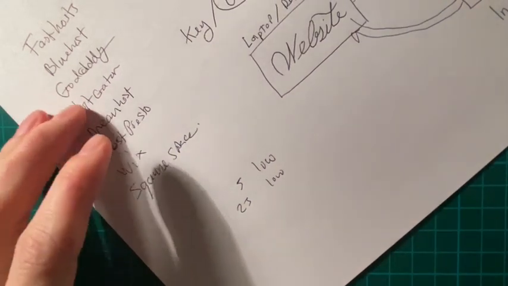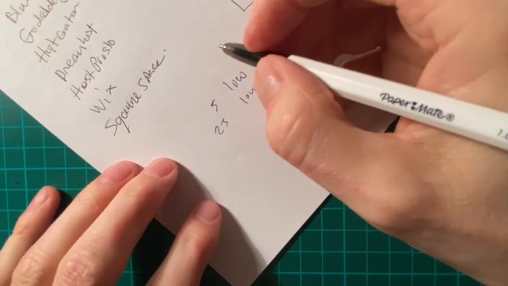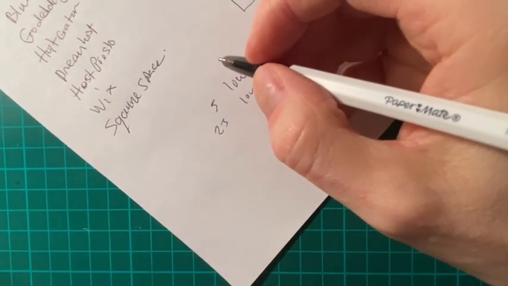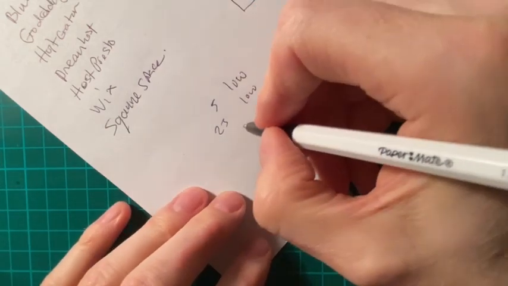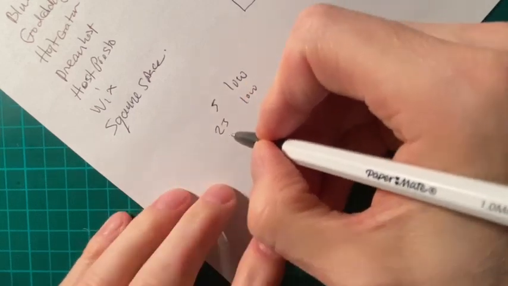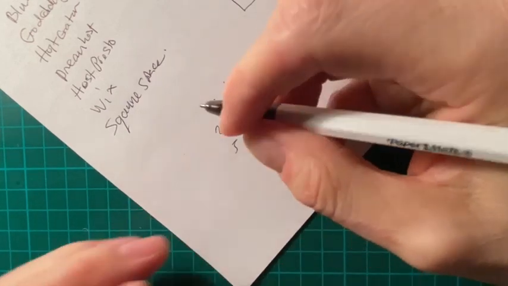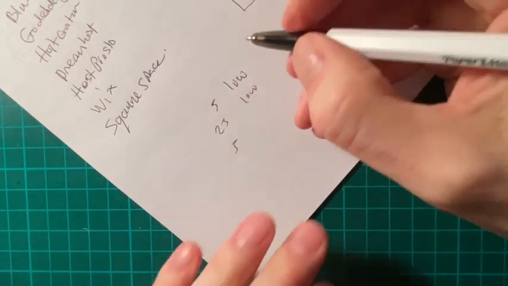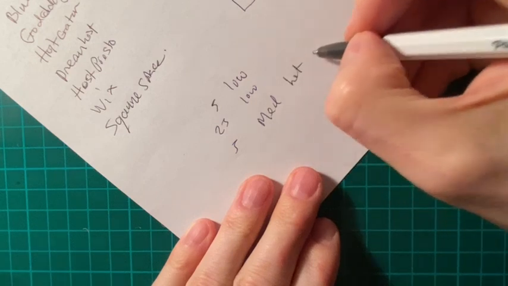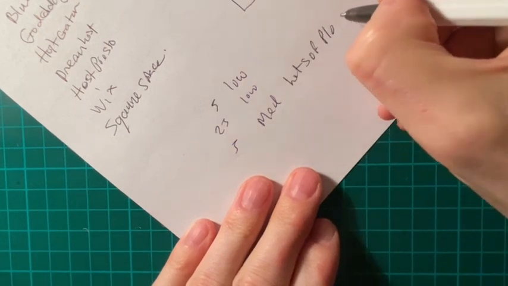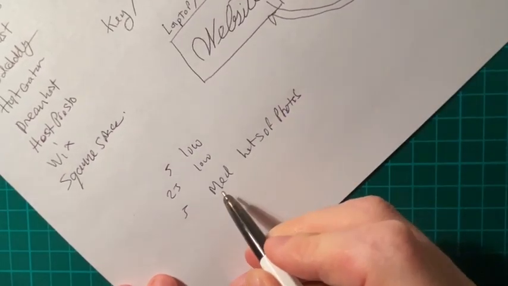Let's say, for instance, you want to put lots and lots of images onto your website. Without going too much into detail, let's say you've got lots of images that you want to display, you may need a medium. So you might only have 5 pages, but the content you're going to put on those 5 pages vastly goes beyond anything. You might need a medium. That's mainly for lots of photos. If you've got lots of photographs, you might need a medium package.